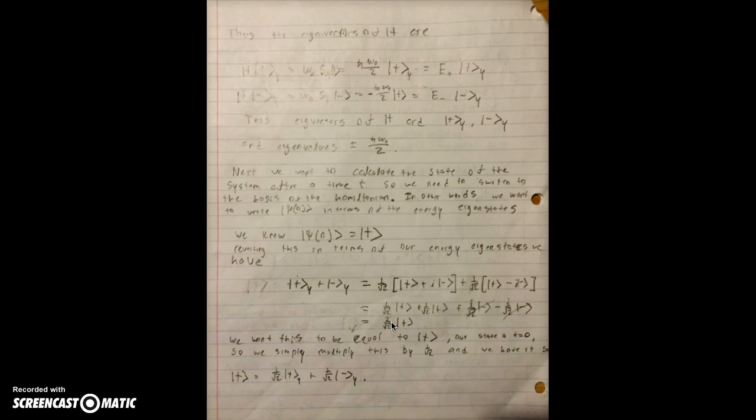So in order to get this to just be spin up on the z-axis with no constant in front, I can multiply it by root 2 over 2, or simply multiply it by 1 over root 2, and that will give us our initial wave function in terms of our energy eigenstates.